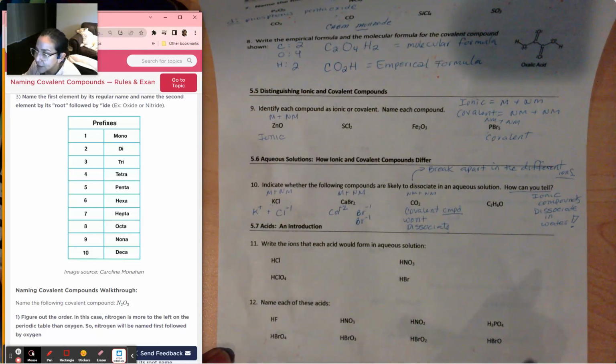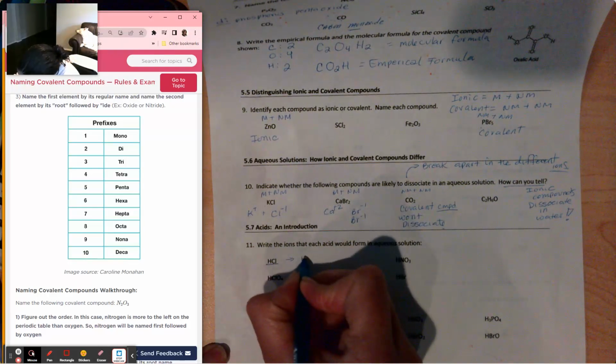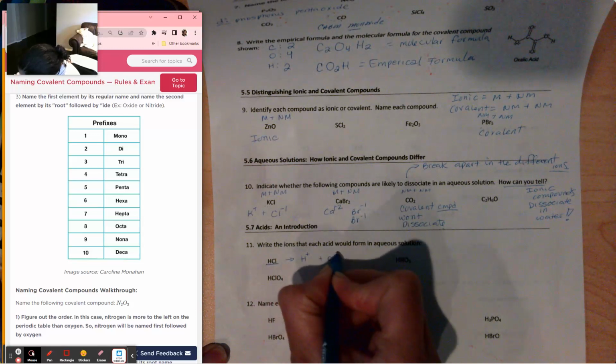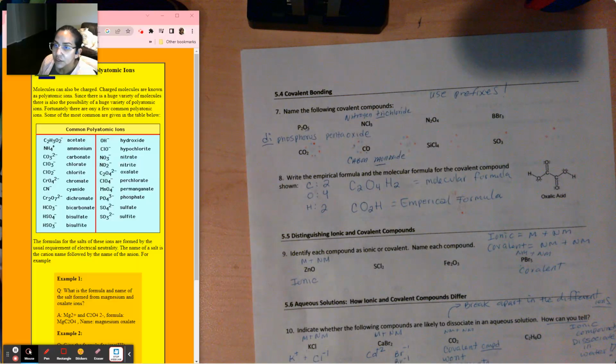Write the ions that each acid would form in an aqueous solution. So it wants to know the dissociating ions. Okay, so in this case here, you're going to get hydrogen plus chlorine. You have to make sure that you put the correct charge. If you don't know the charge, you have to go back and look at the polyatomic ion sheet for these, which was right here.